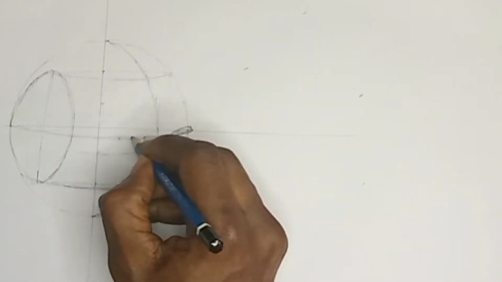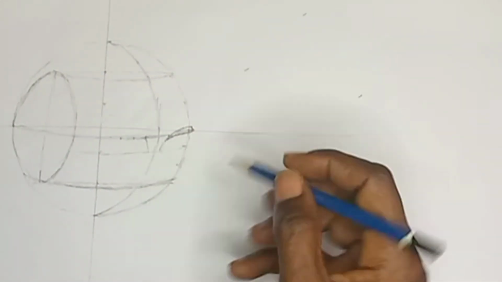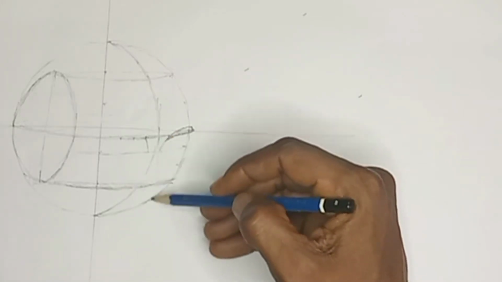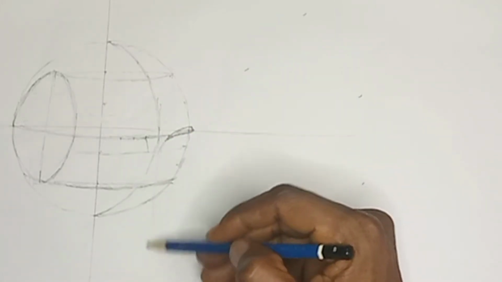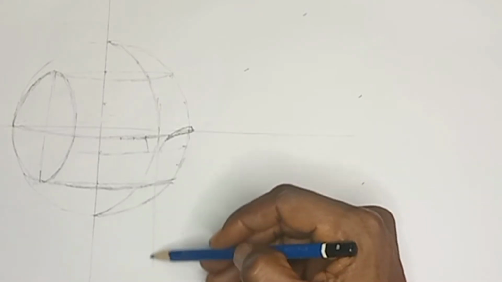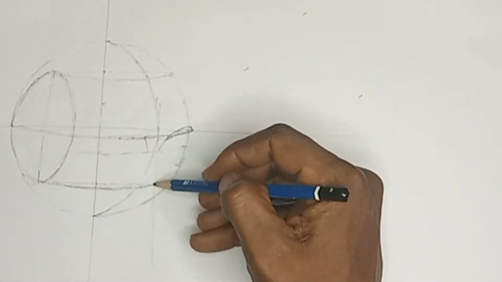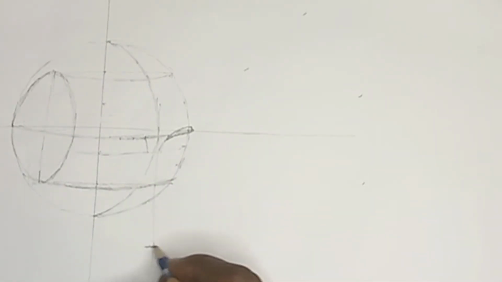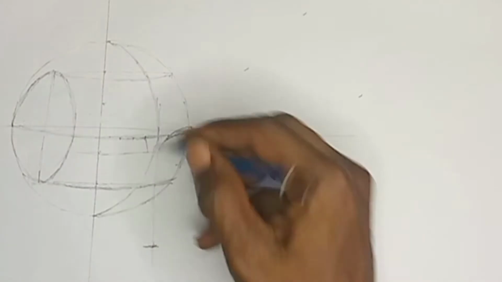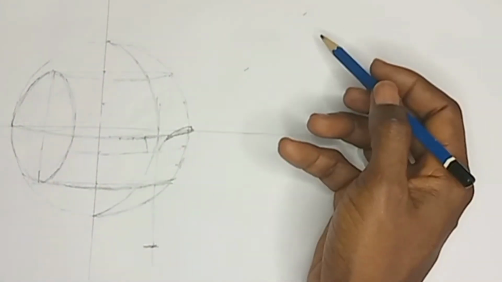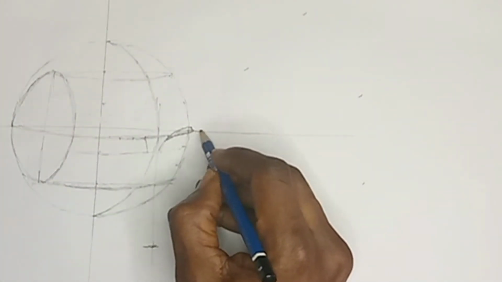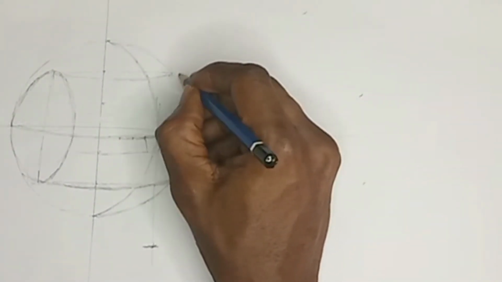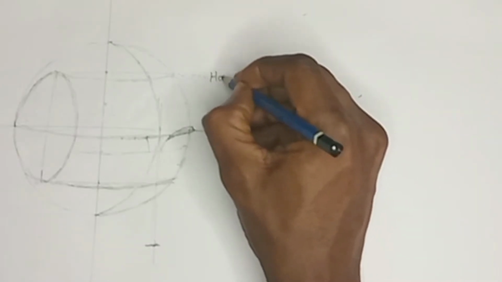That is the brow. Now from this point, draw a parallel line, the line that will be parallel with the middle line, which is the axis. From the brow to the nose line, also extend that line. Get another line that will be equal to the brow to the nose, to get the chin.